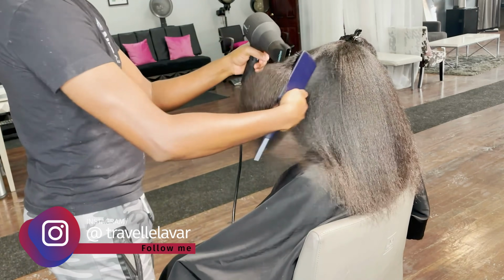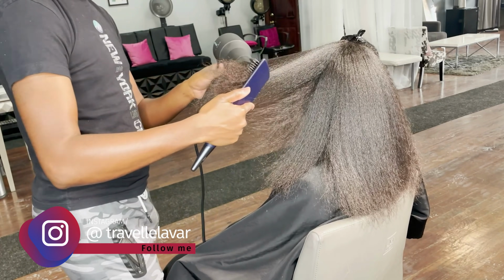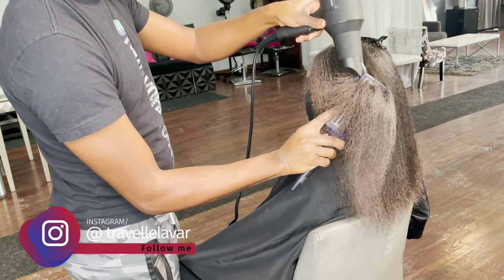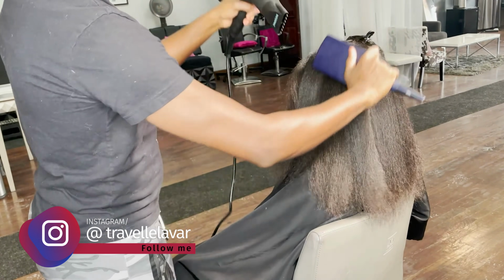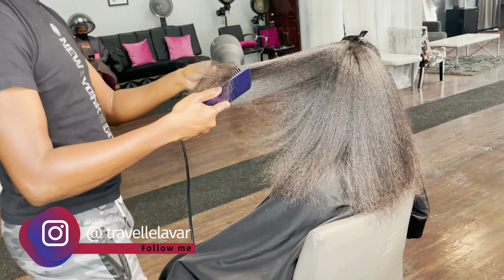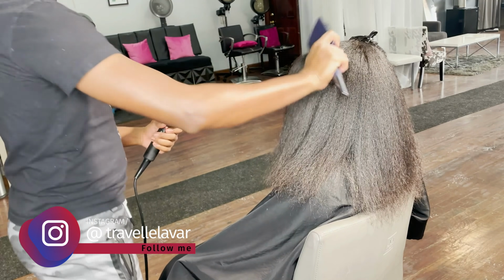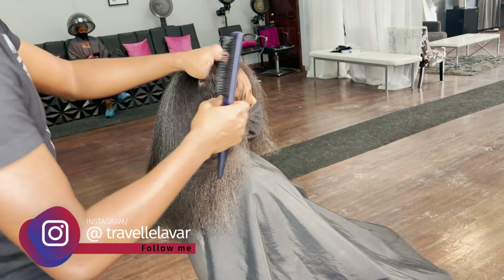Okay, so back to the shampoo bowl. Make sure you shampoo it, moisturize it, condition it. The conditioning process, can't miss this. Low porosity hair needs heat. All right, you need to put the hair either under a steamer or under a dryer to ensure it has optimal penetration. It needs heat for those conditioning agents to get inside the hair shaft.